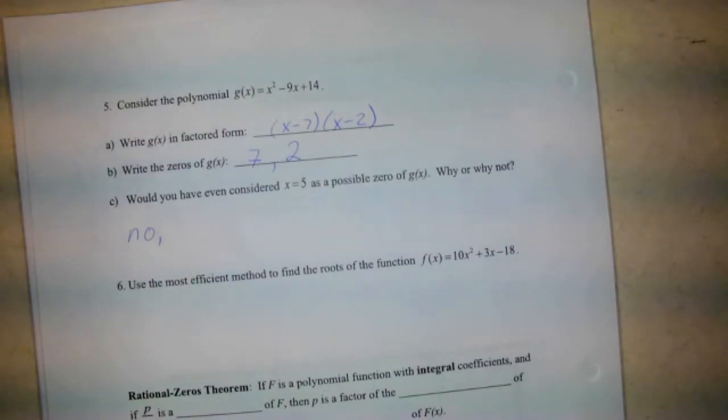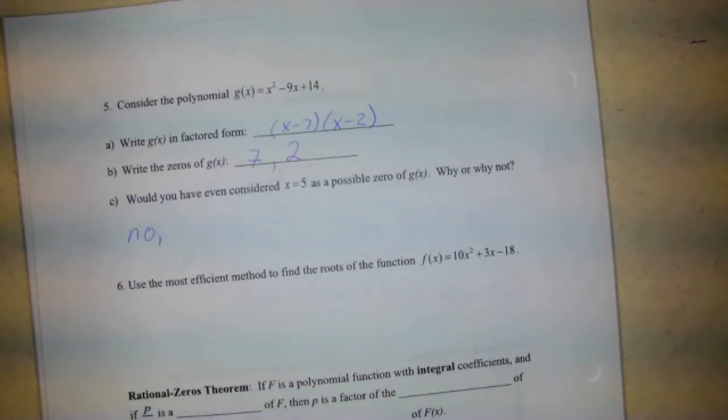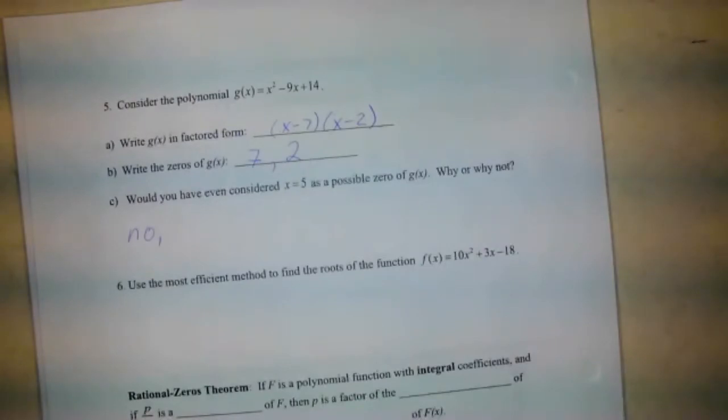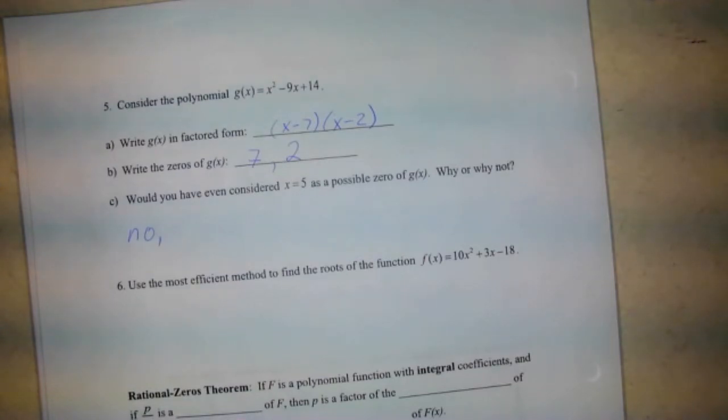Yeah, Nikhil, go ahead. I mean, I can't really explain it. It's just like it doesn't look like it. Okay, so these numbers kind of look like something. Five doesn't go into 9 or 14. It doesn't add up to them. So okay, does it have to go into 9? No. Okay, but does it need to go into 14? Yeah.